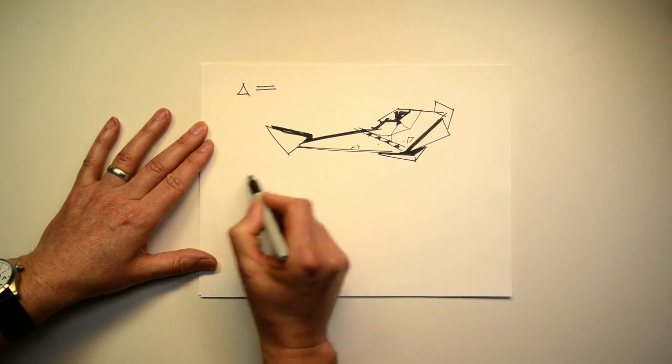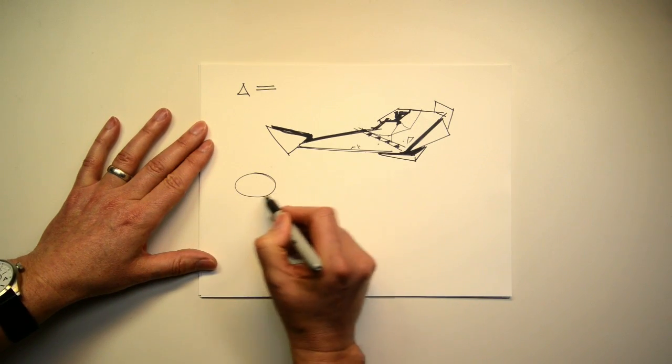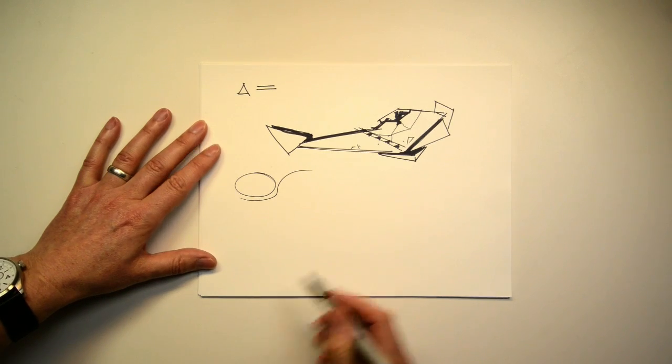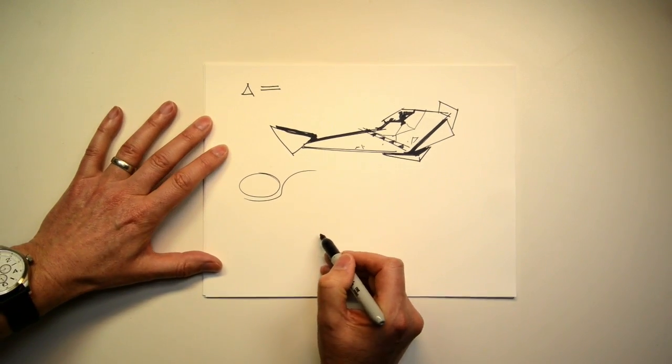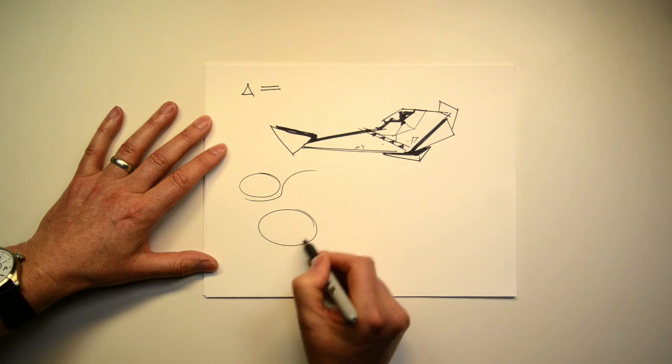So I might do the counterpoint to that, ellipses and flowing lines. So the next ship sketch might go something like this.